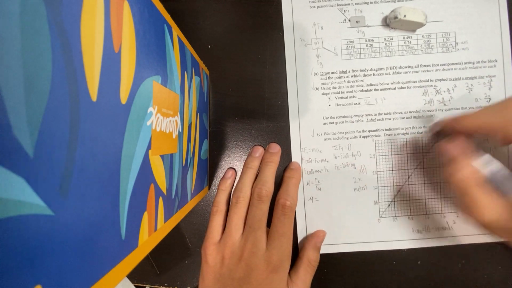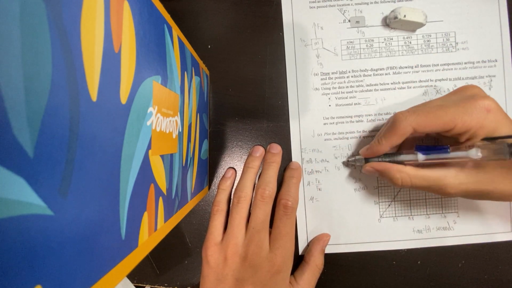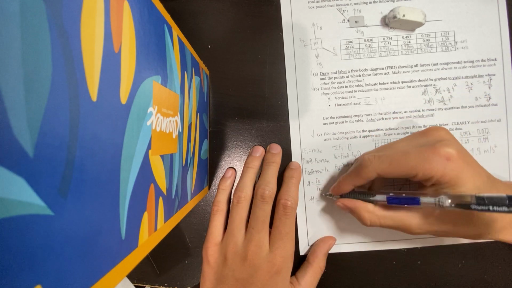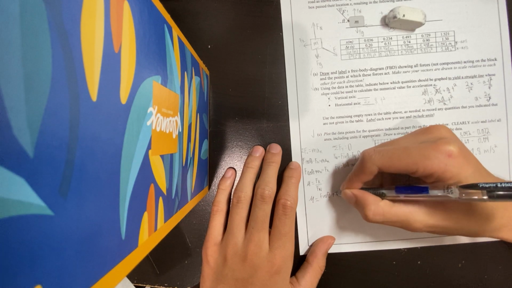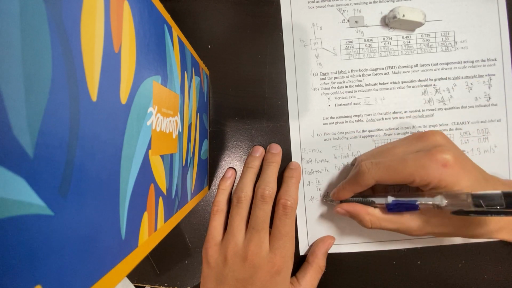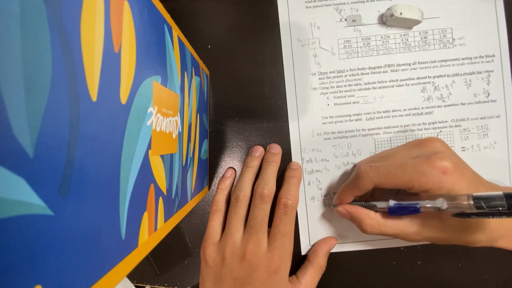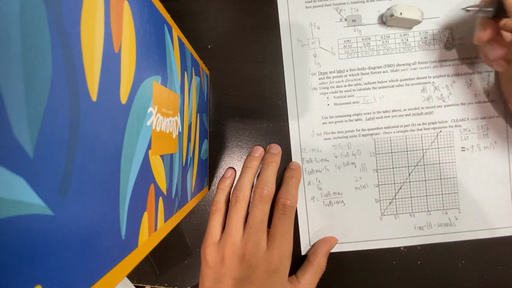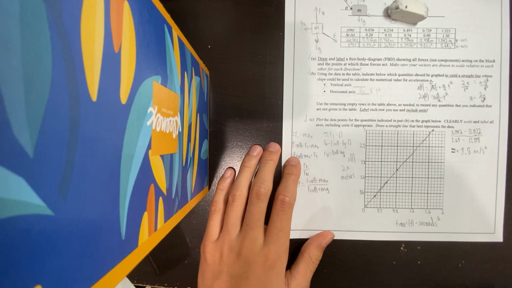It was a big mistake. Could have messed it up. Glad I caught it. We're going to have Fk as this, so F cosine theta minus ma of x all over F sine of theta plus mg. And that should be the equation.